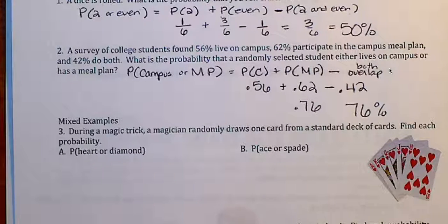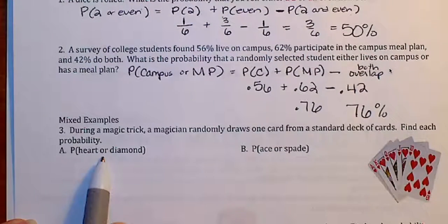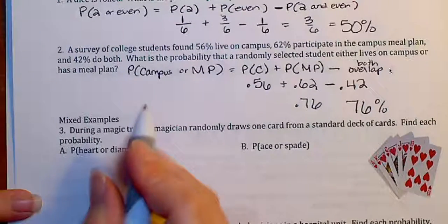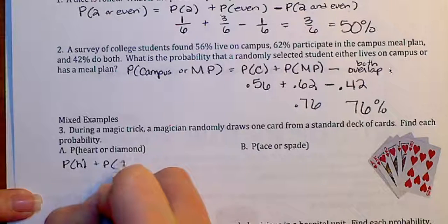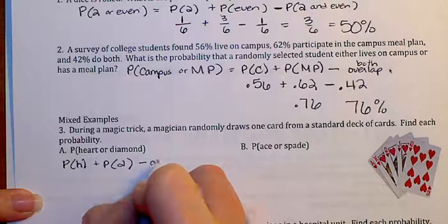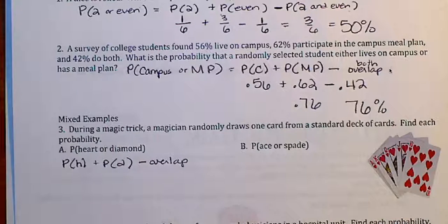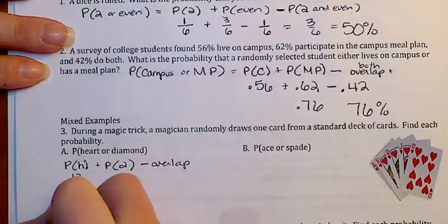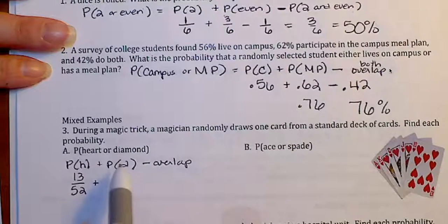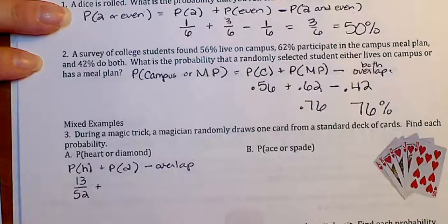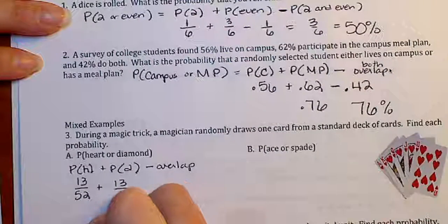So it says during a magic trick, a magician randomly draws one card from a standard deck of cards. Find each probability. Probability of a heart or a diamond. So I want you to think about it this way. We always are going to do the probability of the one plus the probability of the other, and then we're going to subtract the overlap. So the probability of choosing a heart, if you're not great at cards, there are 13 in each suit. So there are 13 hearts out of 52 cards. The probability of choosing a diamond, there are 13 diamonds as well out of 52.